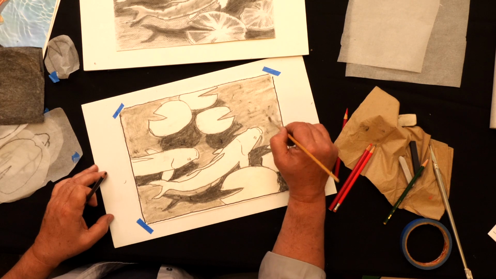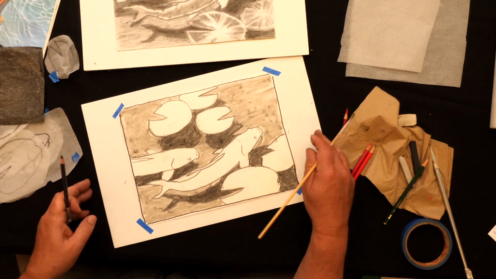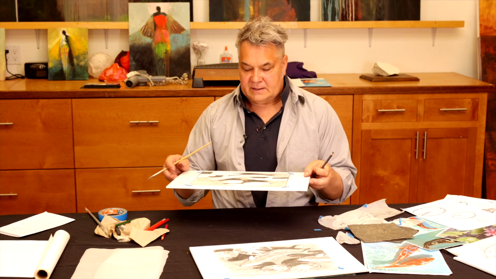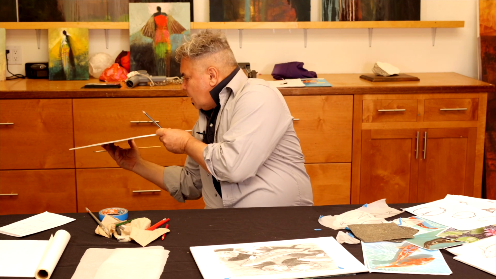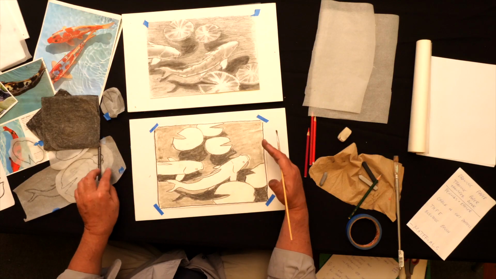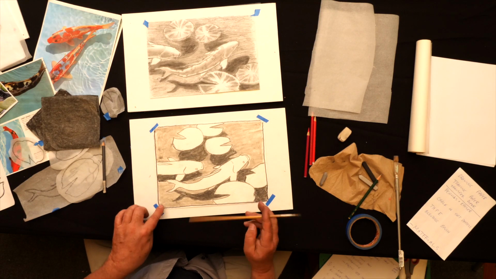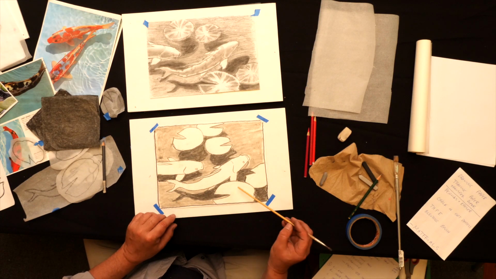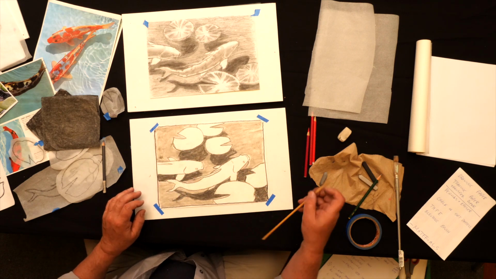Okay, your chalk pastels can be a little bit dusty at times, so sometimes you need to pick up your painting and just blow away some of that dust. Okay, there's our background all blocked in. So we've got the background of the pond and the shadows, and then we have our objects right here.